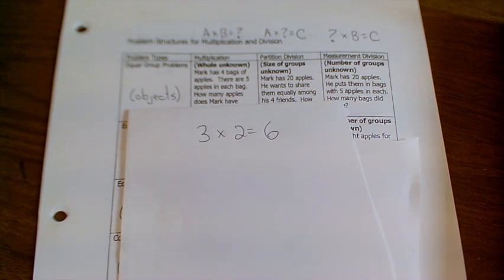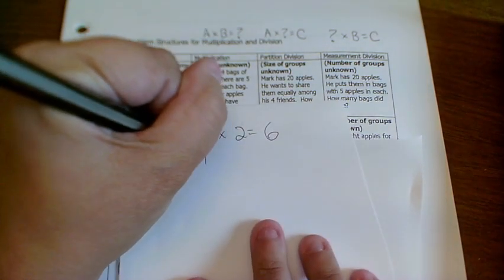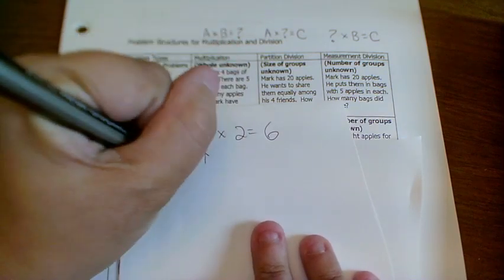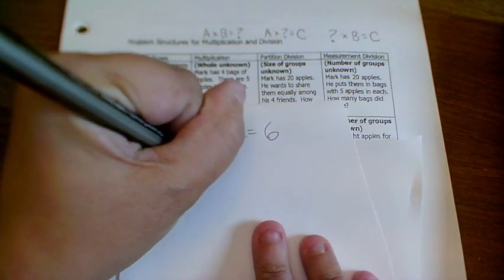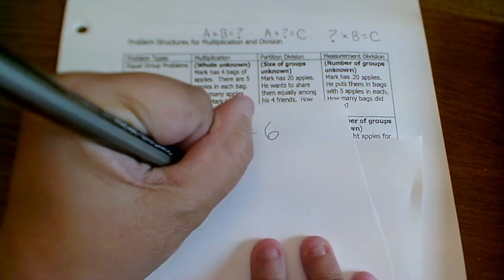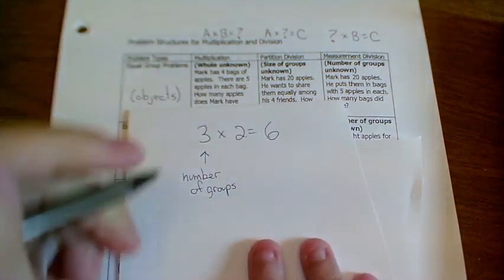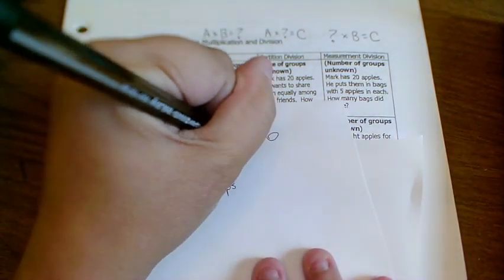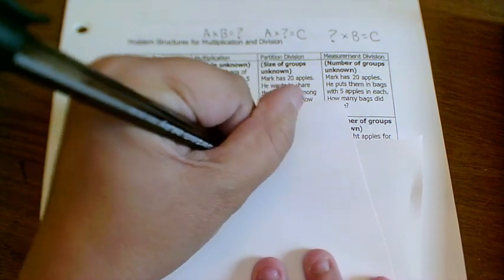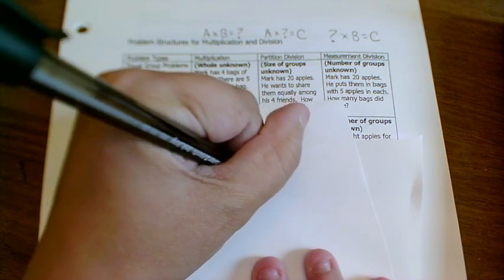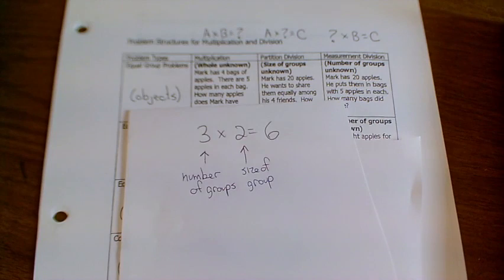One important thing to know when we are doing multiplication is that we multiply in a very specific order. So the first number always tells you the number of groups you have, and our second number always tells you the size of the group. Okay. So in this particular problem, I have 3 groups of 2 things.